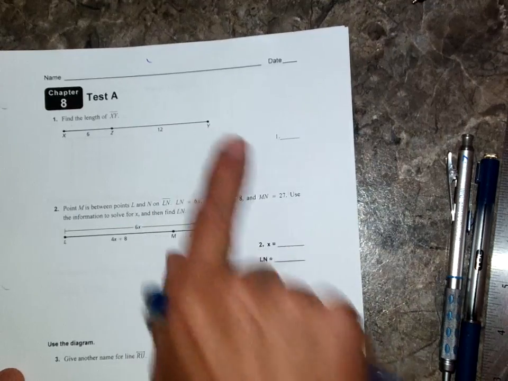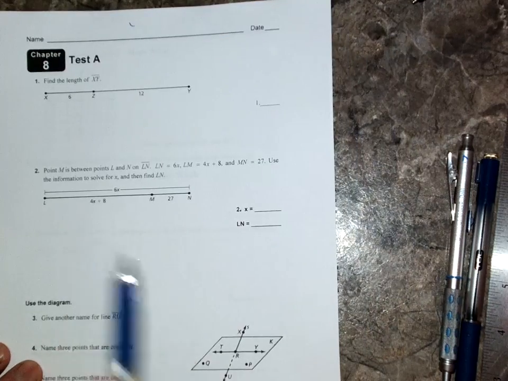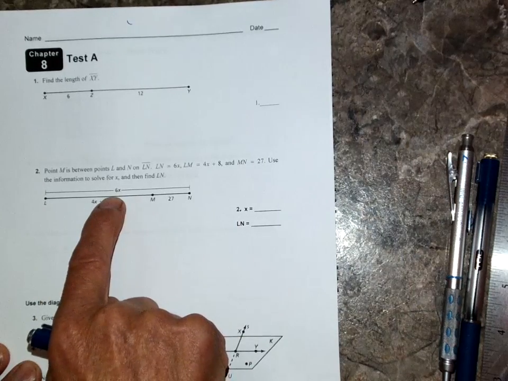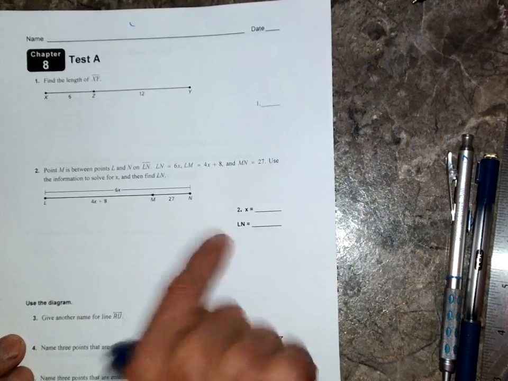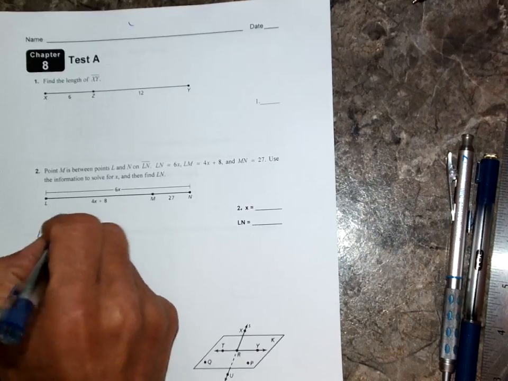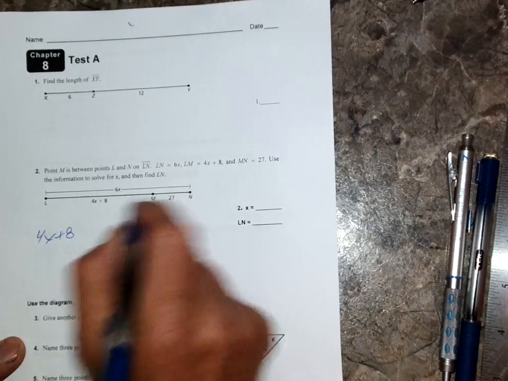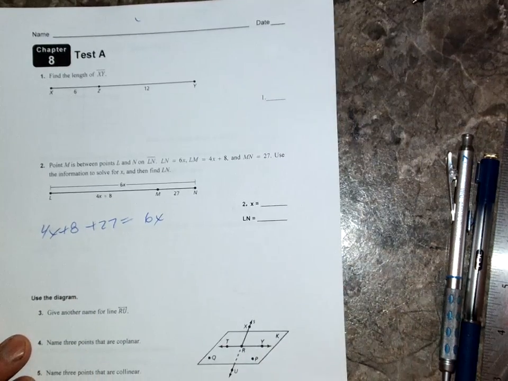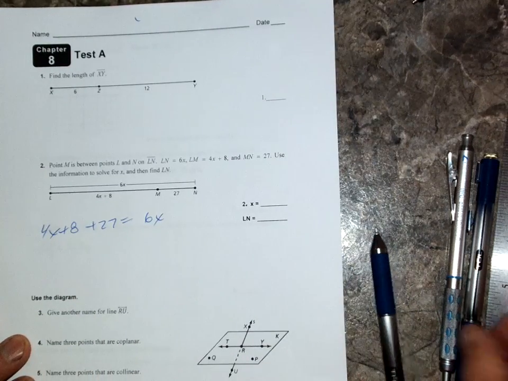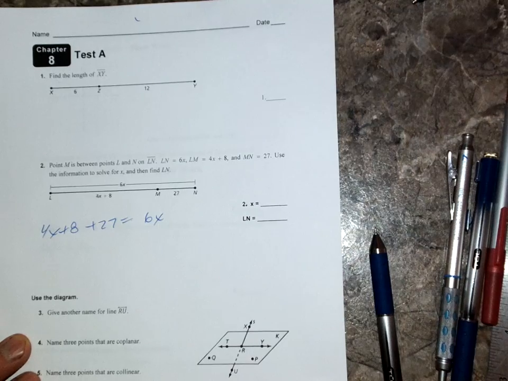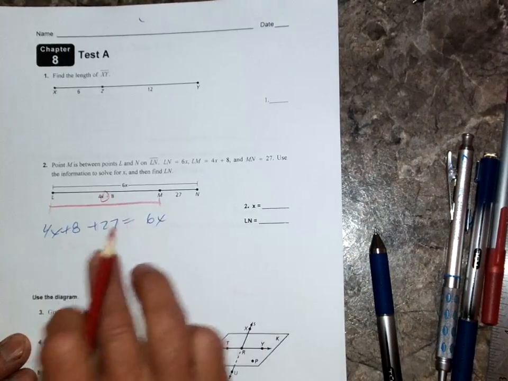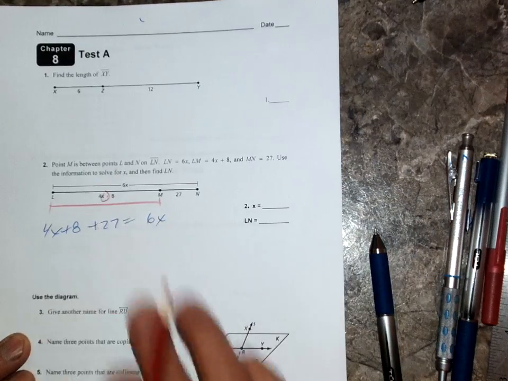X, Y, you guys can find that. 2, you know that this plus this equals 6x, okay, so they kind of set it up. So we're going to find the value of x, so you're just going to take your 4x plus 8 plus your 27 and set it equal to 6x and solve for x. Once you get x, plug it in. If you need LM, you're going to take x and you're going to plug it right in here to get the value of LM. Okay, so solve for x, get x, plug it into the x here, and solve.